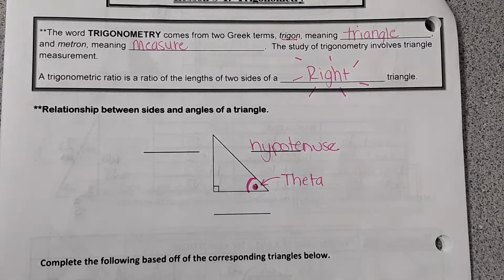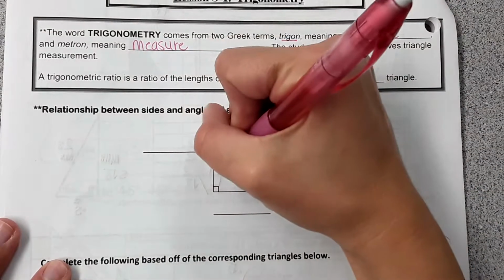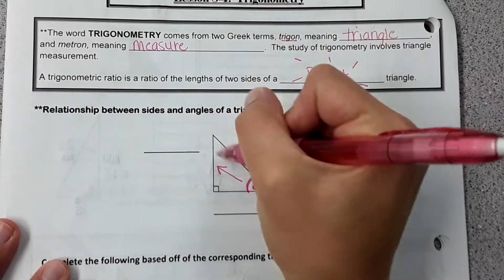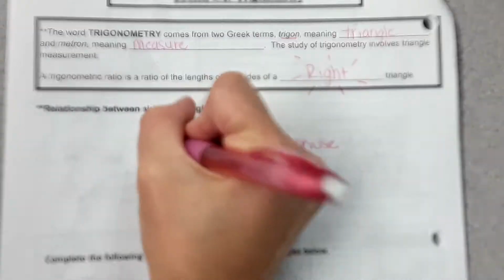Okay, but the other two sides, what are we calling those? There's 2 words here, opposite and adjacent. Opposite, that means opposite your designated angle. So it would be this side right here is your opposite side.